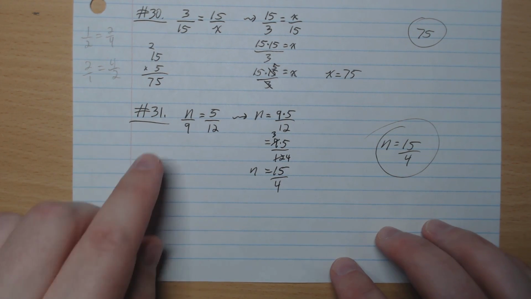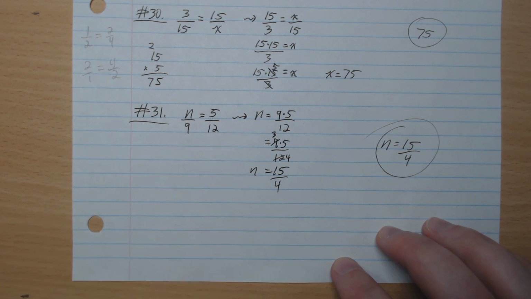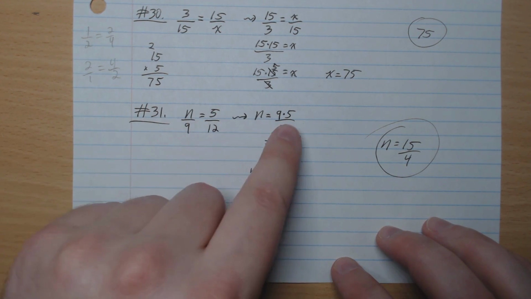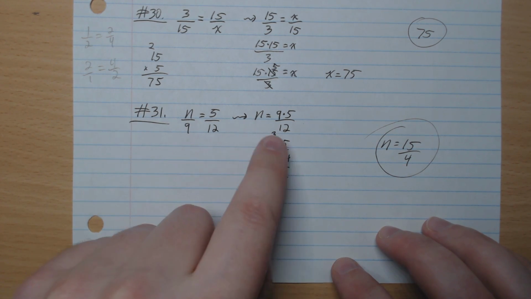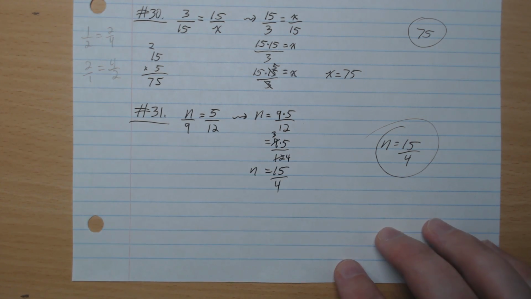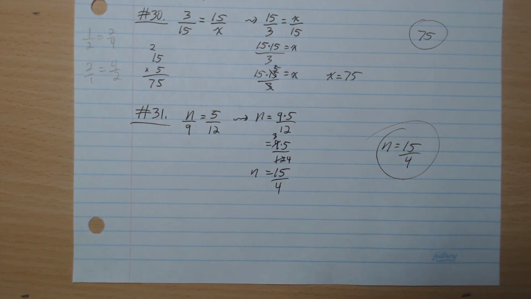Number 31, n over 9 equals 5 over 12. We go times 9 on both sides. Cancel out the 3 here. So we get 3 times 5, 15 over 4. Final answer.